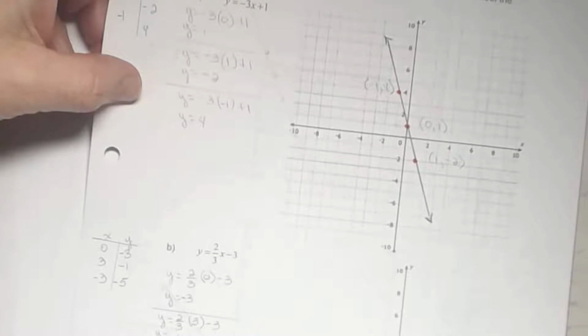At what number does the graph cross the y-axis? That's -3, right? You know it's -3 because at the y-intercept, what coordinate is 0? X. You see the x is 0 here, so the y-intercept is -3.